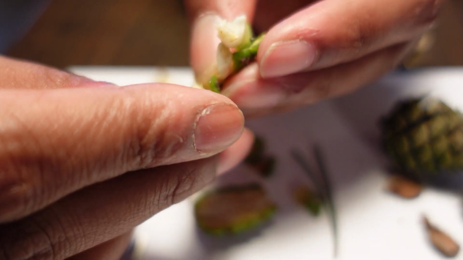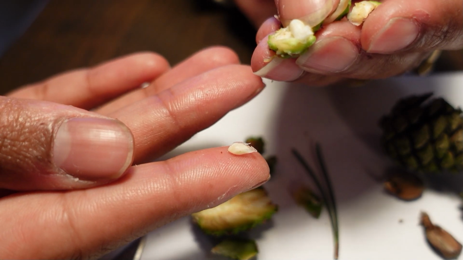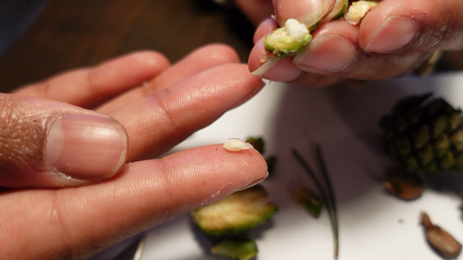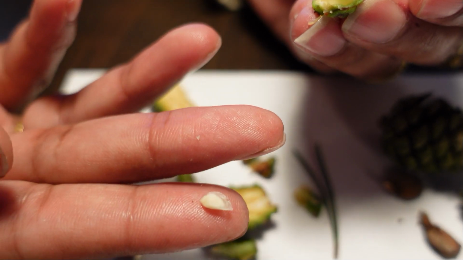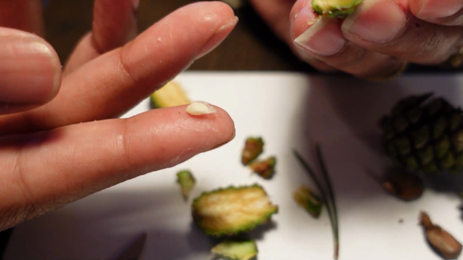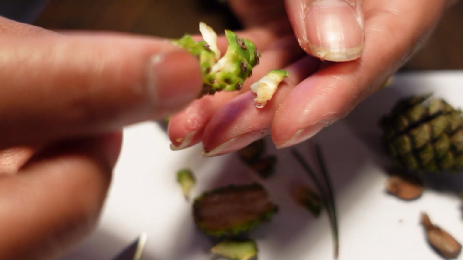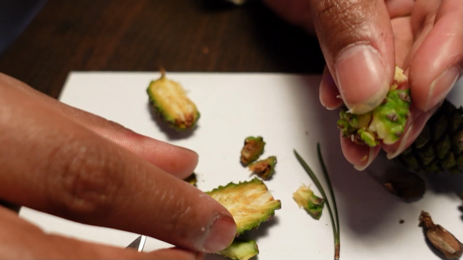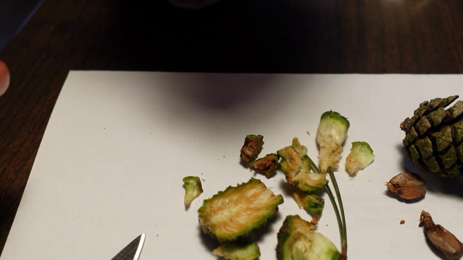You can take them out, they are not ripened yet. Here's 1 seed. It's not as huge as the pine seeds that you can buy. This is more from Mediterranean pines, but this one is tasty too. You can actually eat this whole pine cone. I will eat this whole thing. It's lovely, it tastes good.